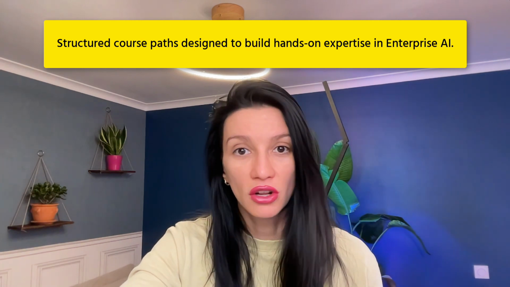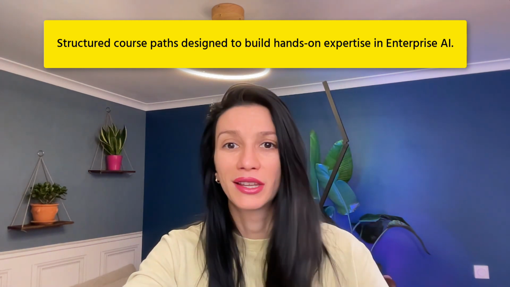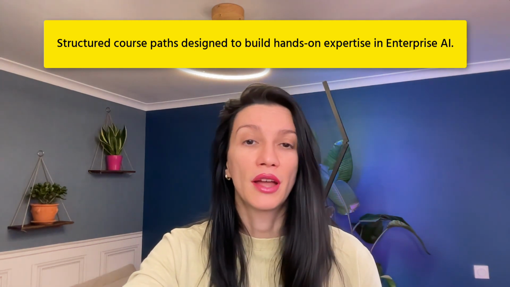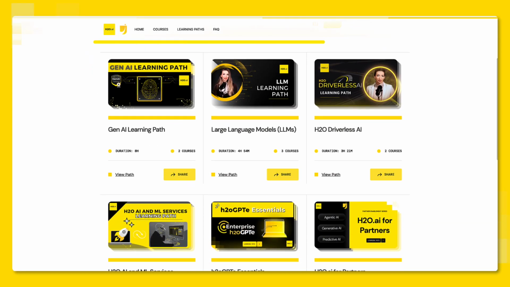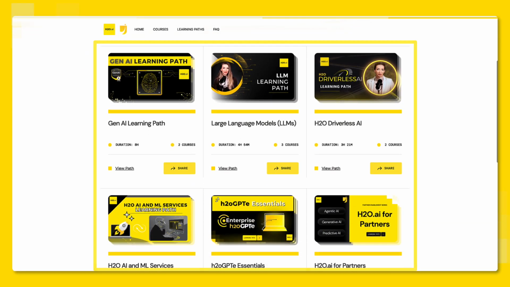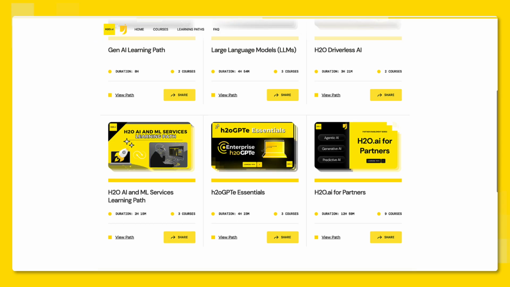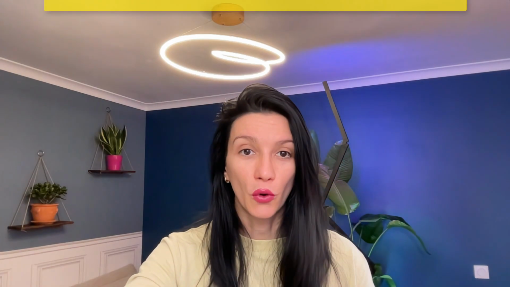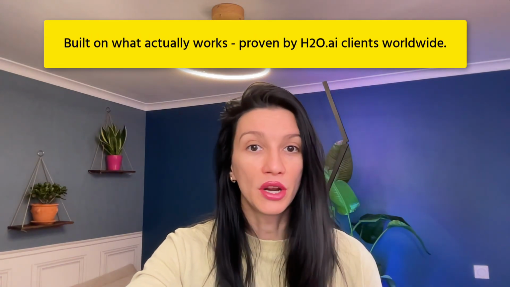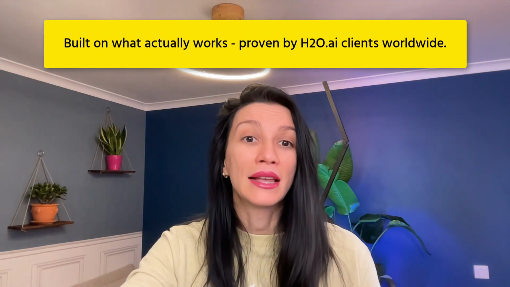These learning paths are designed to equip professionals and organizations with practical skills and a deeper understanding of business-critical domains. This includes generative AI, large language models, automated machine learning, and enterprise AI workflows specifically within the H2O.ai platform, empowering you to drive real-world business impact, as so many of our clients did.